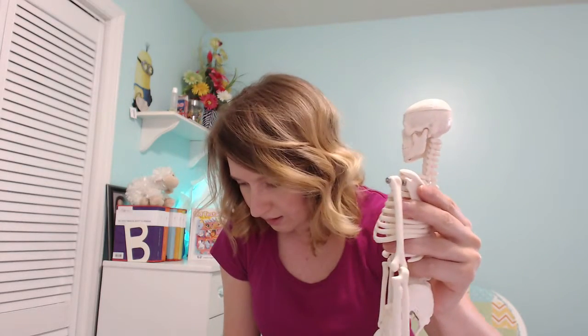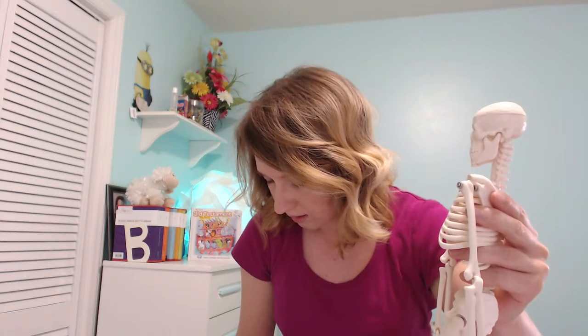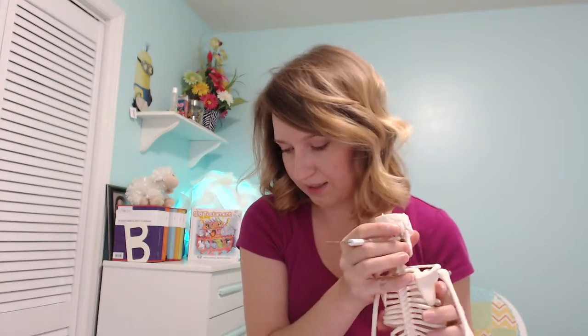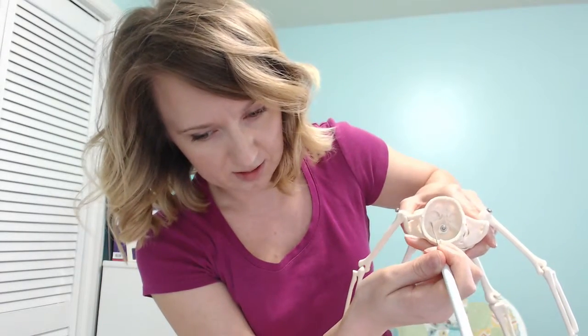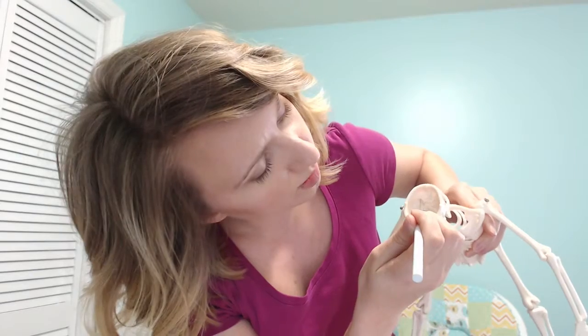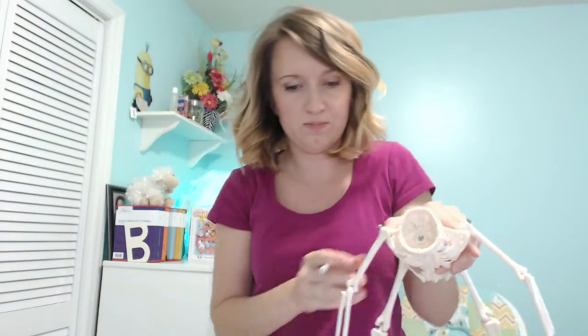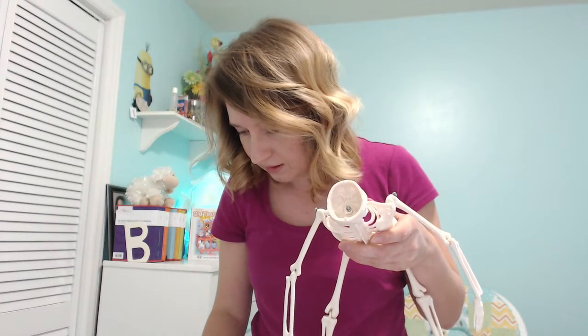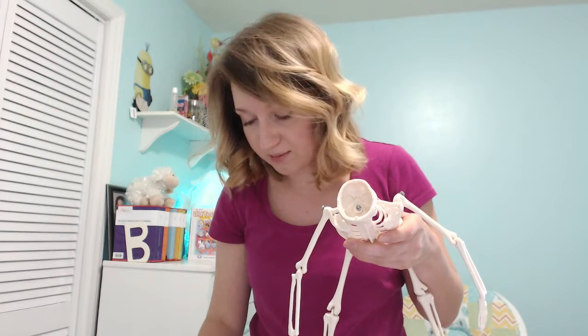Okay, and next, the glabella. So the glabella you can see right here, and when you take off the top of the cranium, the greater and lesser wing of the sphenoid bone. So the greater, and then closer to the frontal bone, the lesser wing. Greater and lesser wing of the sphenoid bone.